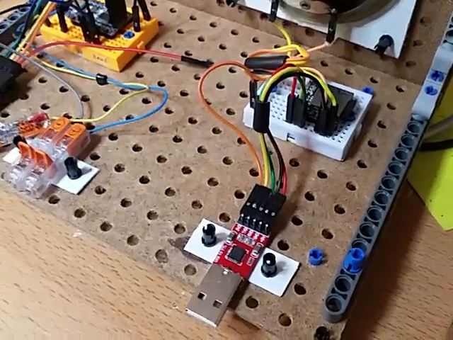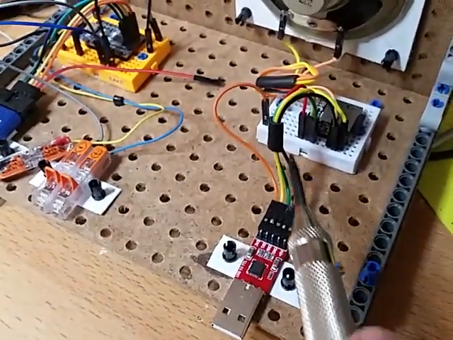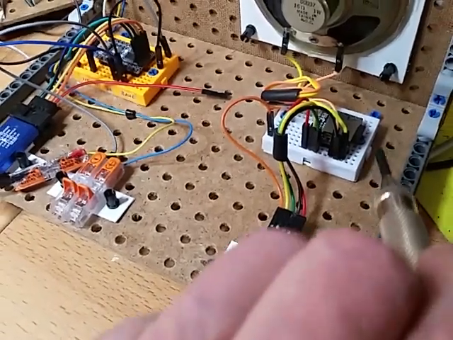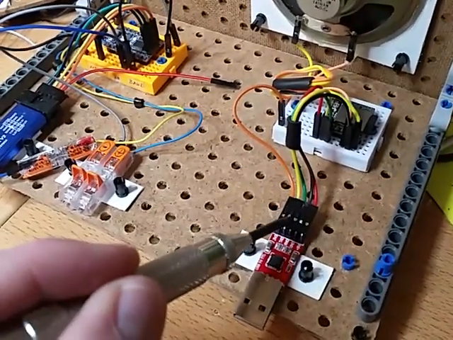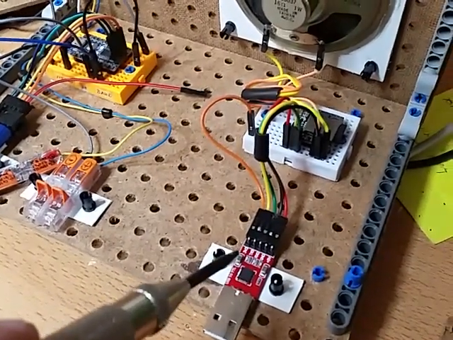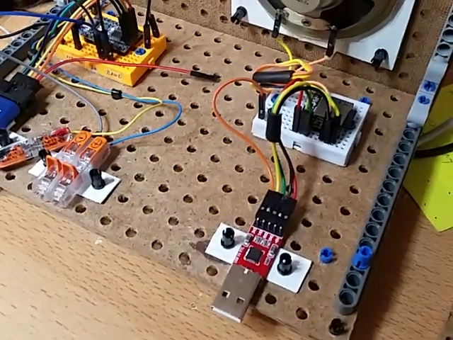Now you can see the result. The data cables are connected. The 5 volt is connected, that's coming from the USB adapter. And the 3.3, there's a regulator on it that makes 3.3 volts from the 5 volt, but we don't need that, so I put it in here.